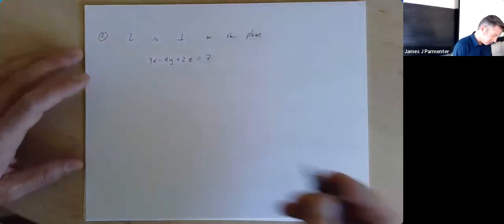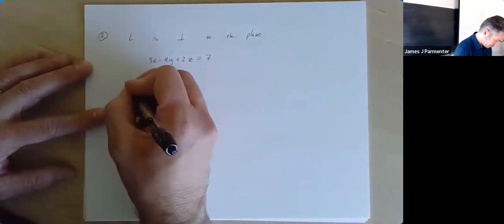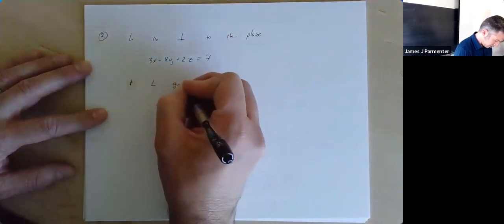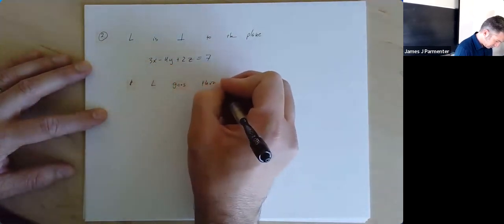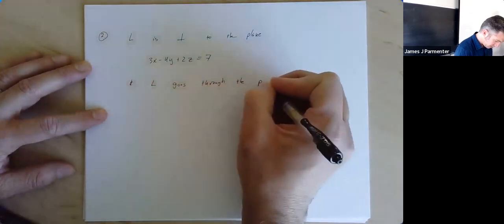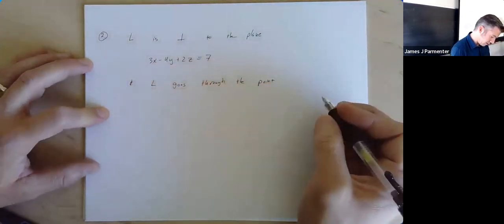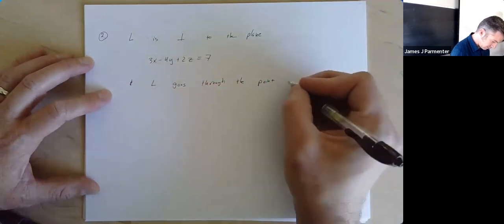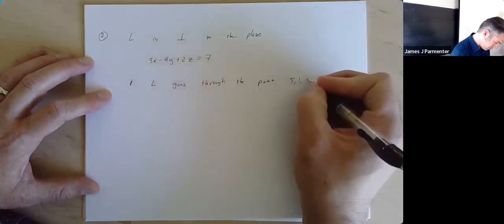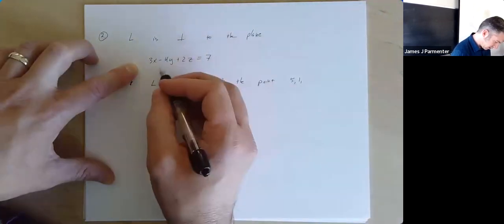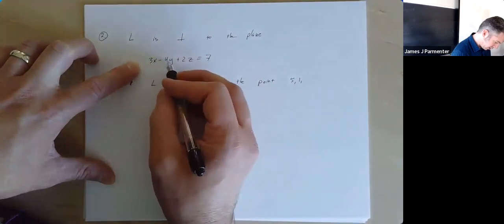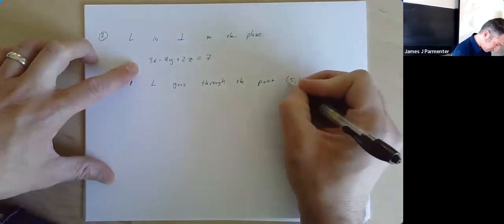L goes through the point, let's make it interesting, 5, 1, 2.